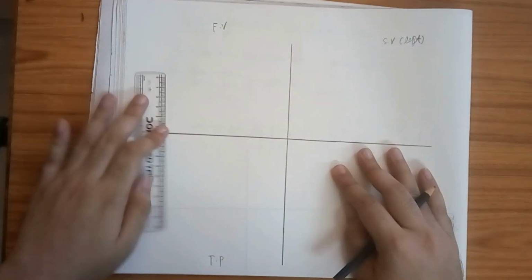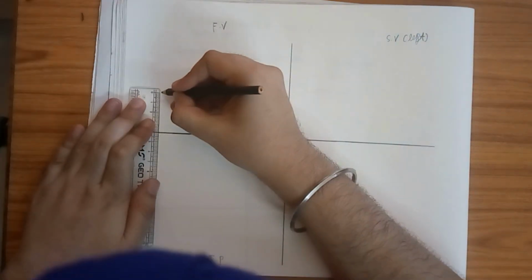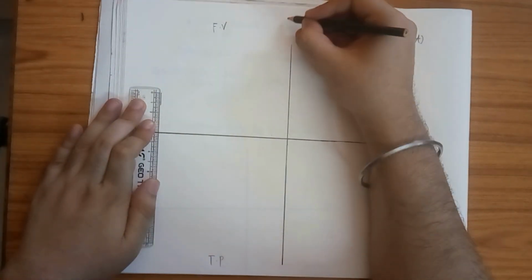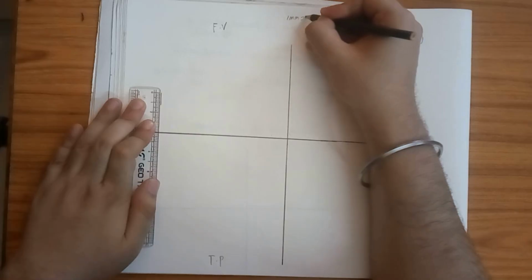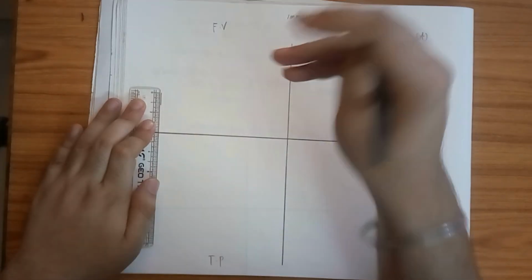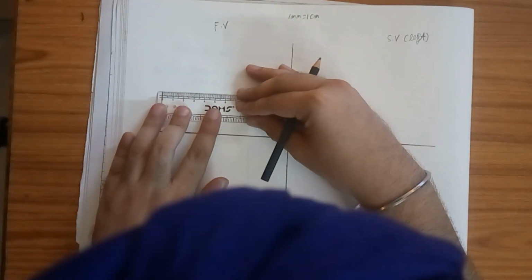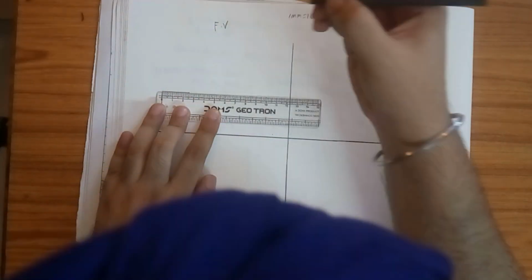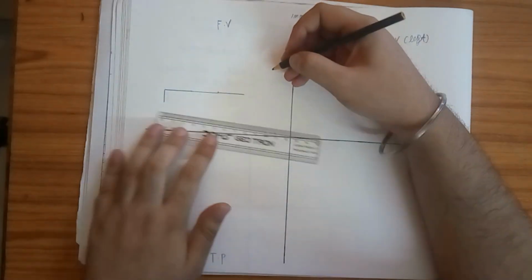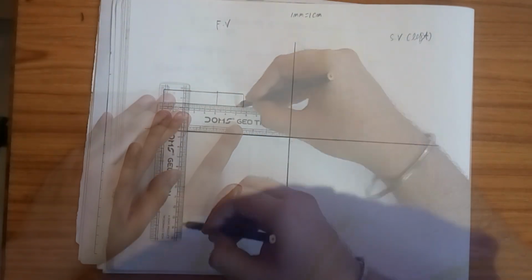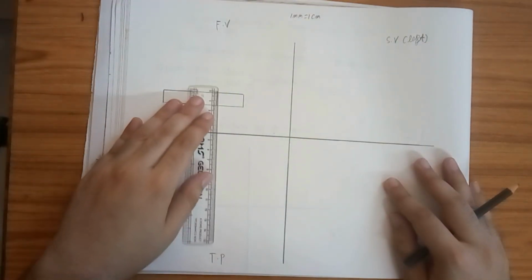Now I'll be very quick over here. 1 mm is equal to 1 centimeter. This was our way of representation. These are projection lines.